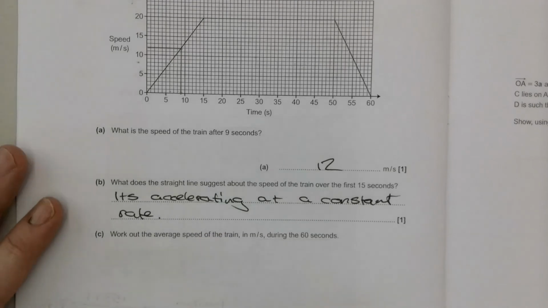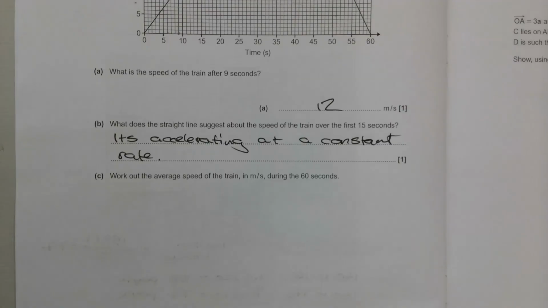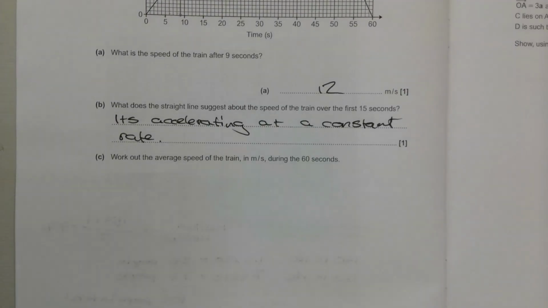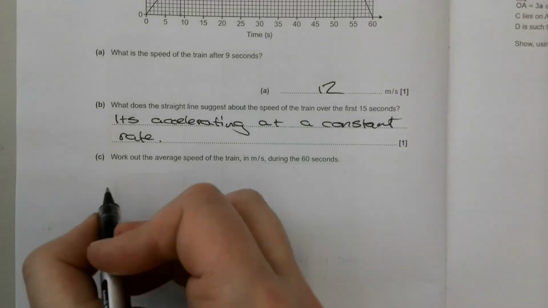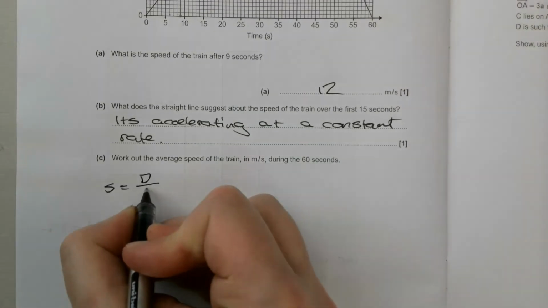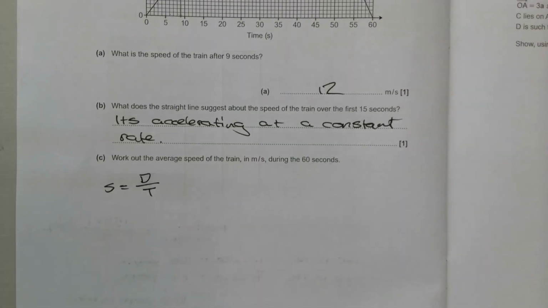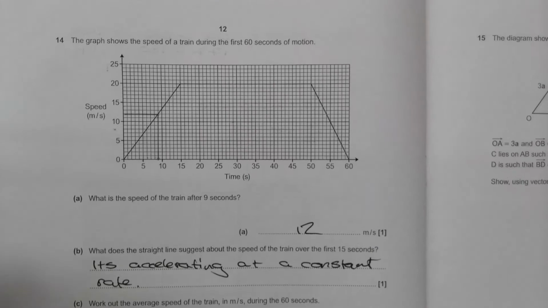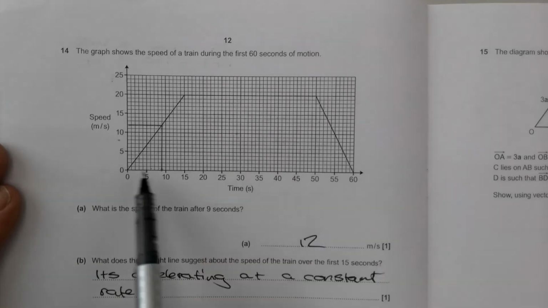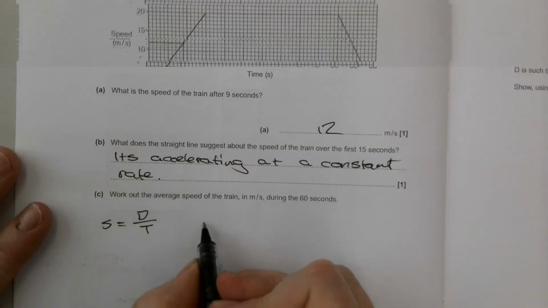Okay, now for the fun bit. Work out the average speed of the train in meters per second during the 60 seconds. Speed equals distance over time. We know that our time is 60 seconds. We need the distance. The distance is the area underneath this graph.